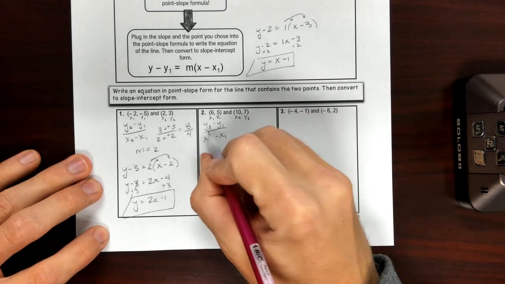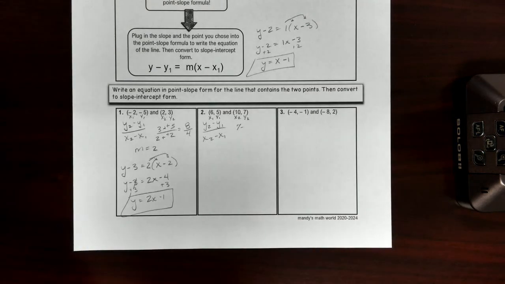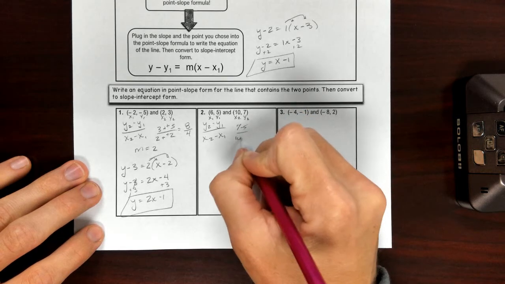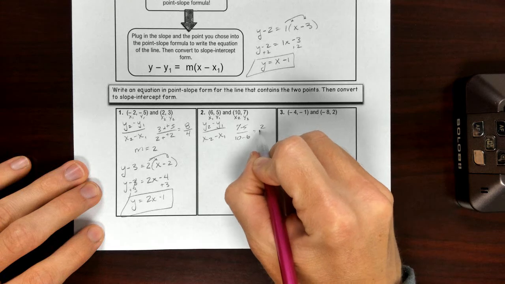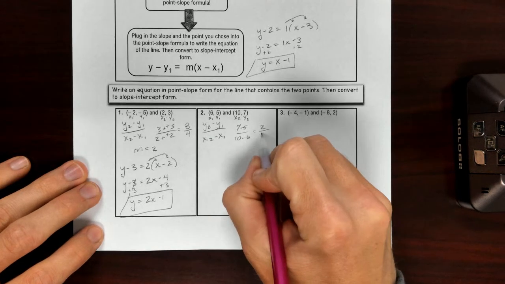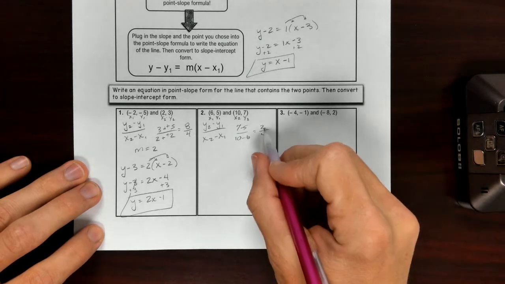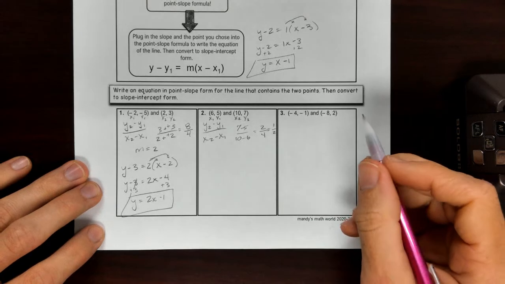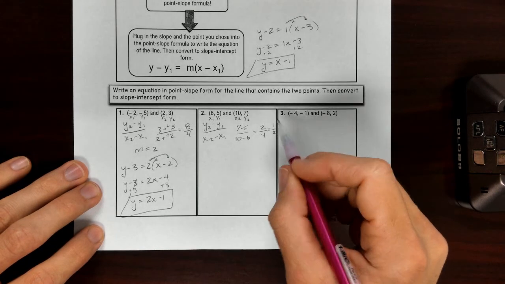Alright, so y2 is 7 minus y1, which is 5, over x2, which is 10, minus x1, which is 6. 7 minus 5 is a positive 2. 10 minus 6 is a positive 4. So that can reduce to 1/2. Don't you dare say that's 2. 2 divided by 4 is 1/2, guys, 1/2.